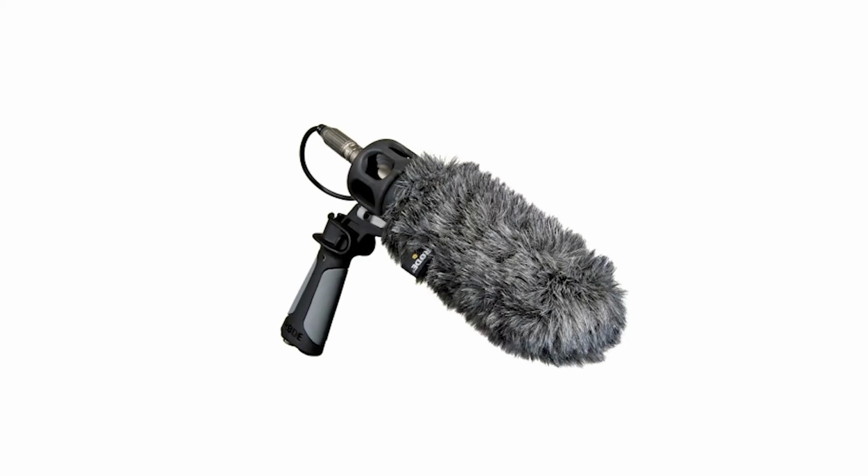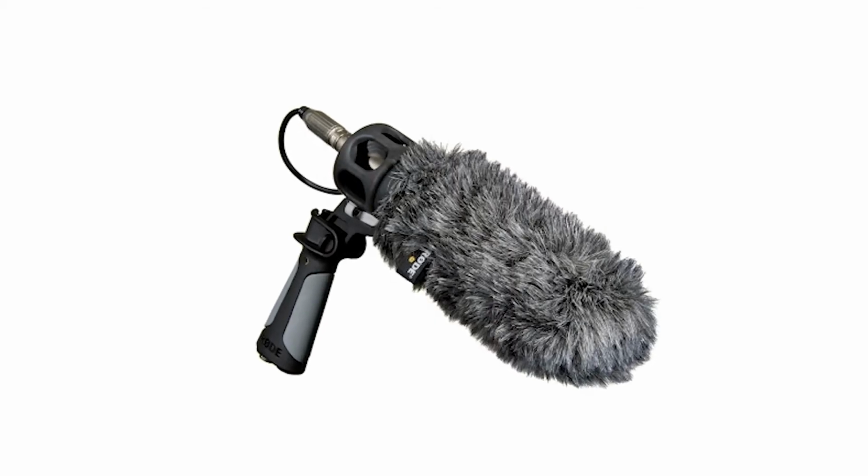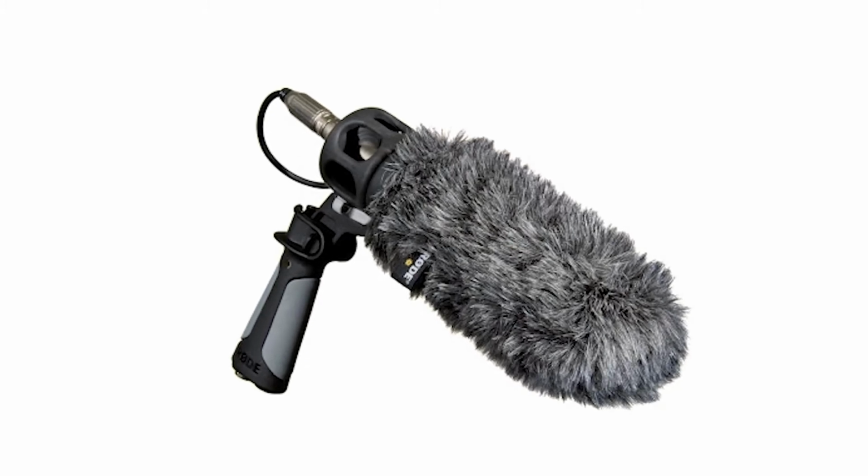It also comes with this little cable that attaches to your camera, and a little what we call a cattail, or just basically a windscreen. It blocks out any noise from wind. Shotgun mics will have this as well. They'll have a bigger windscreen for the actual shotgun mic.